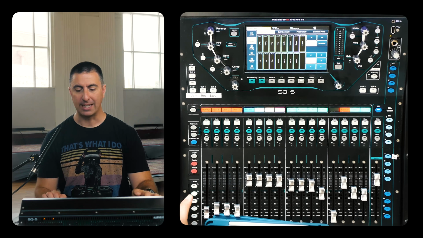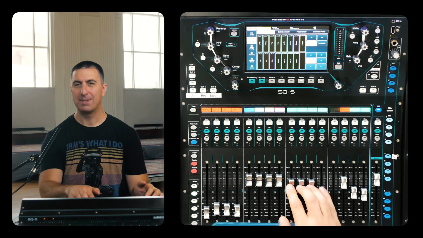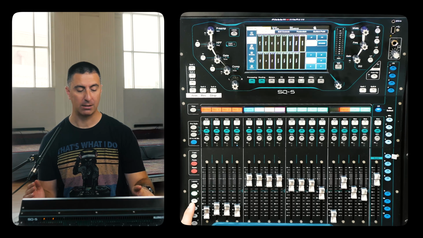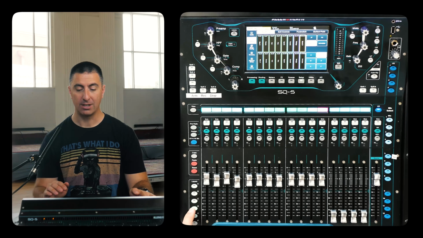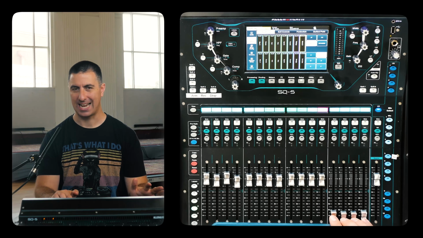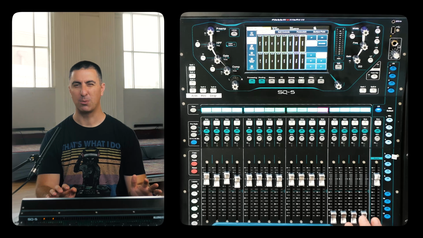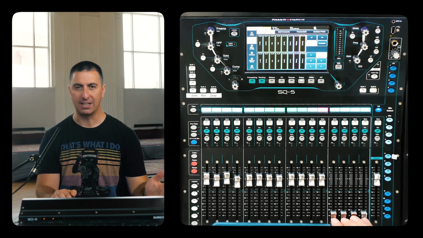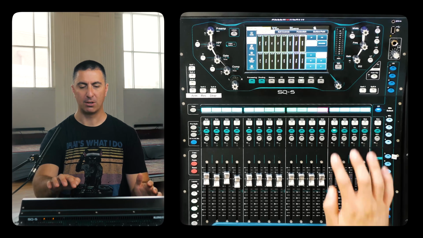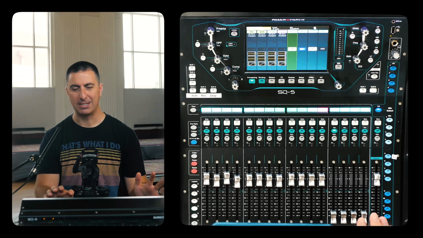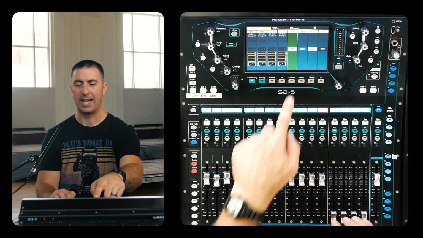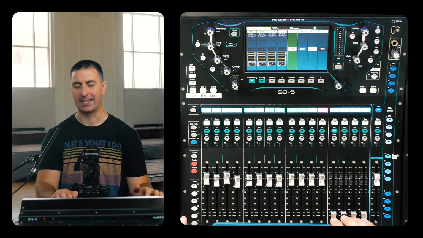You can see back here on layer B, we have the returns. This is what's coming back from the rack. But down on layer D, we have the effects sends. We can use this to make sure that we've got the right level going to the effects master. And there's some other stuff that we might be able to do on here as well. It shows what effect is on there and how you can get to it there with the effects sends.